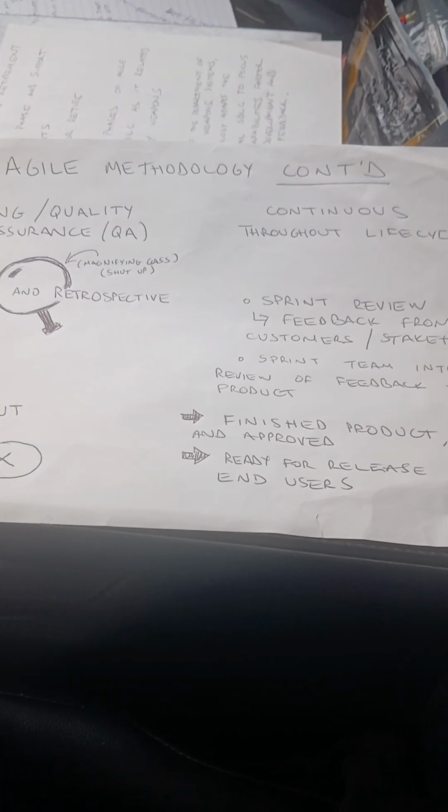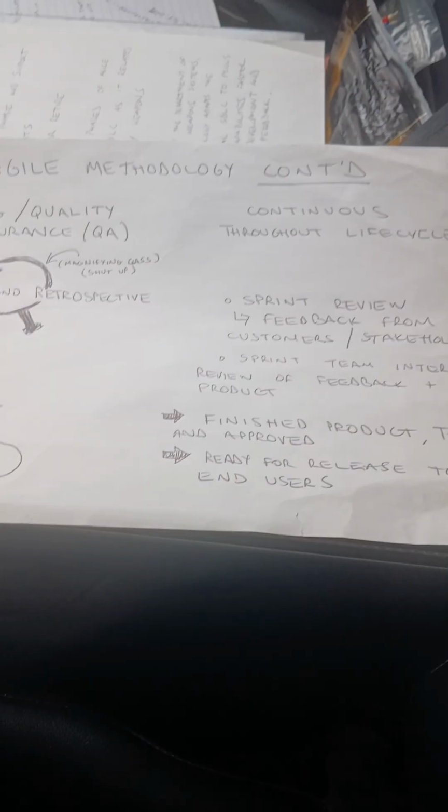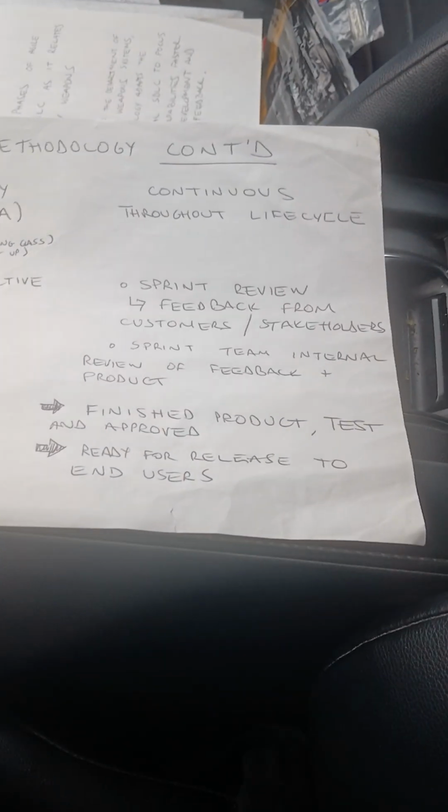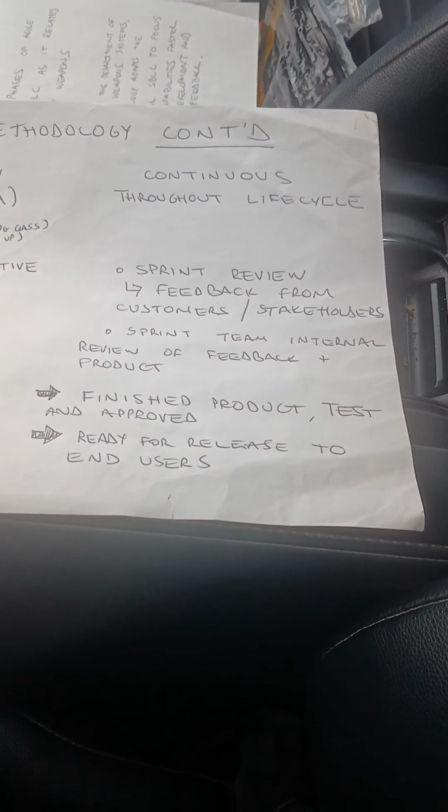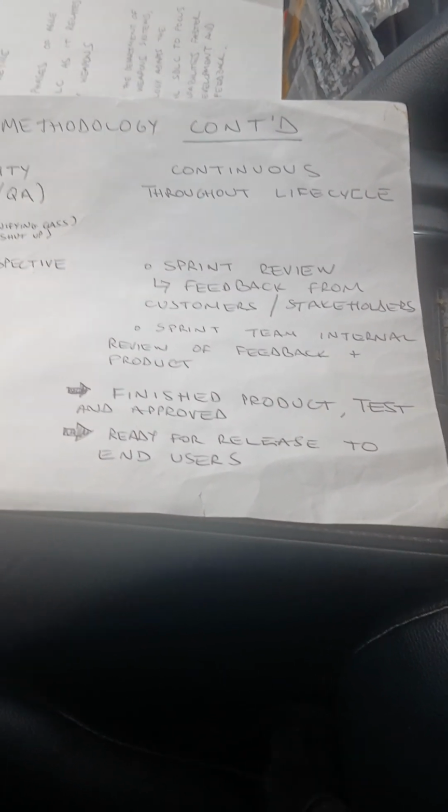Second to last is deployment. At that point, everything has been tested, approved. Stakeholders say, this is great. This is what we like. Let's send it out. And you have your finished product tested and approved, ready for release to the end users.